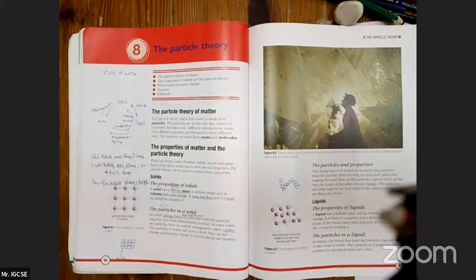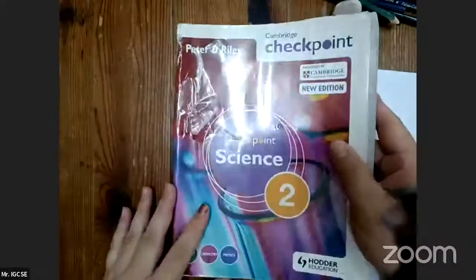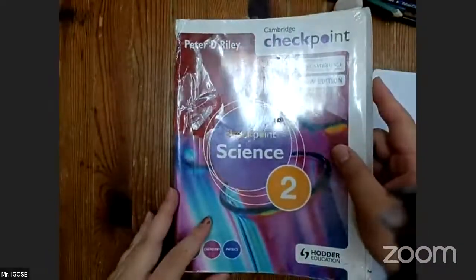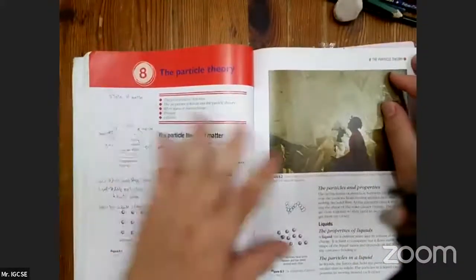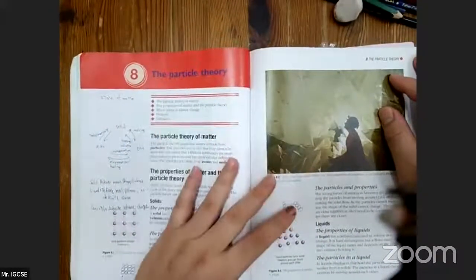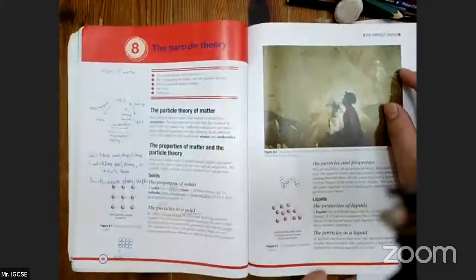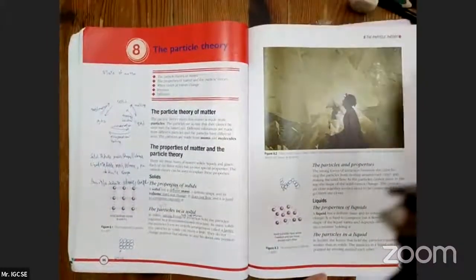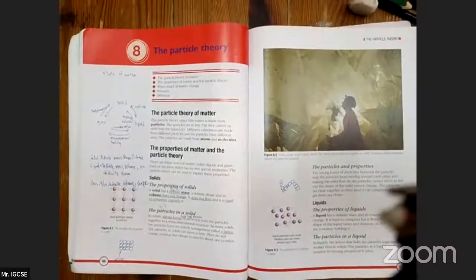This is Mr. Henry Clement for your Year 8 Secondary Science 2, the particle theories. These are the books I put in my homeschool center, which I let the students use. So today we shall discuss a little bit about the particle theories, following the syllabus.